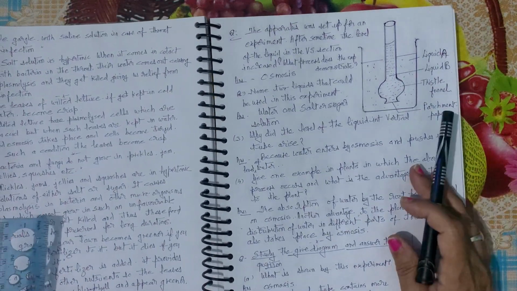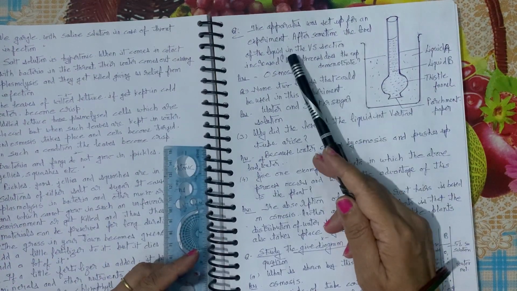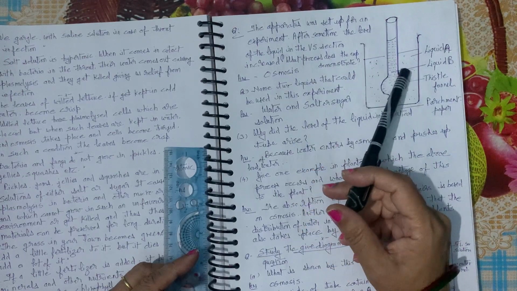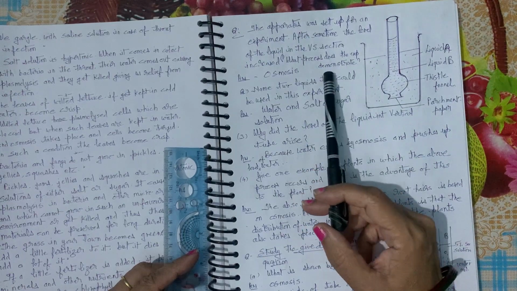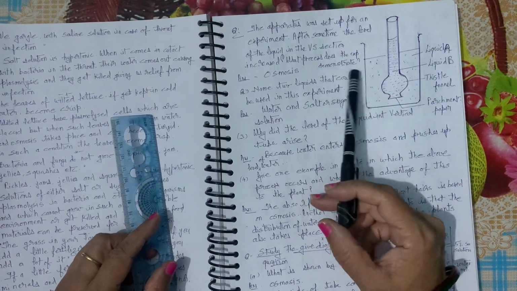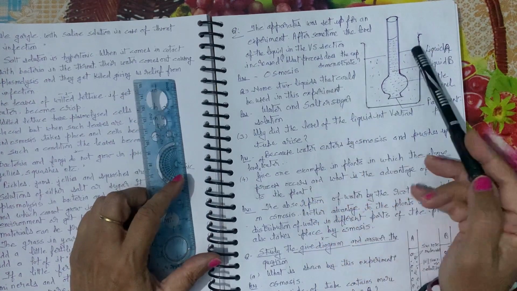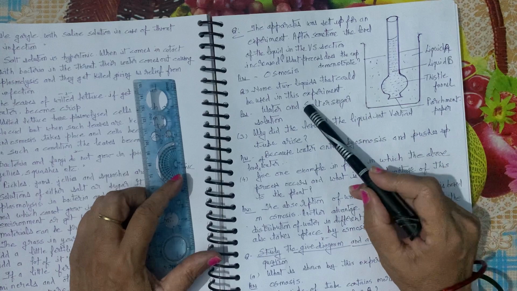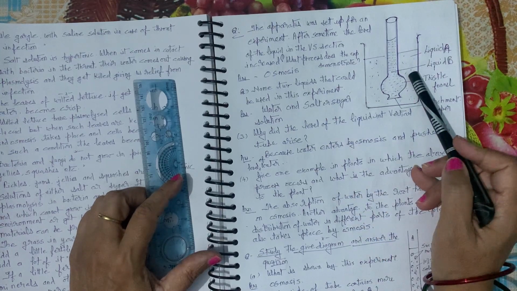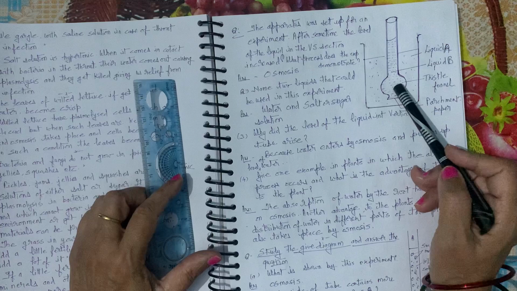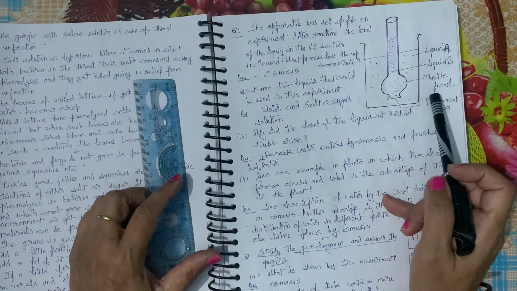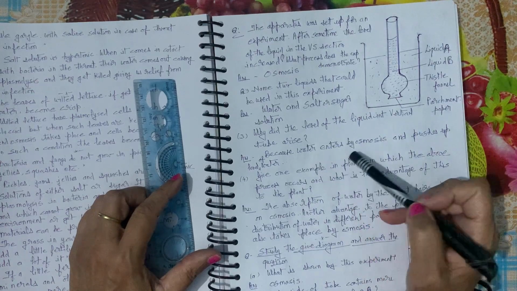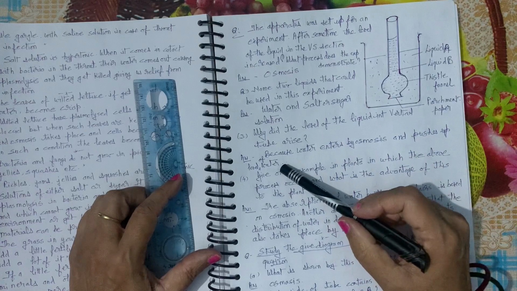Now, in an apparatus we set up for an experiment, after some time, the level of the liquid in the vertical tube increases. What process does this experiment demonstrate? इसमें क्या होता है? That is, the level of the water increases, meaning osmosis occurs over here. Name two liquids that could be used in the experiment. It is water outside and salt or sugar solution. Why did the level of the liquid in the vertical tube rise? Because water enters by endosmosis and pushes up the level of the water.